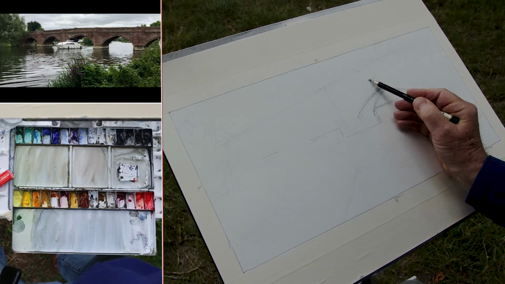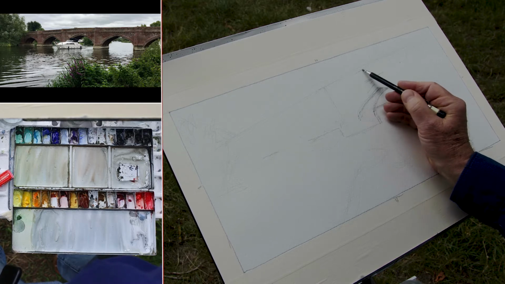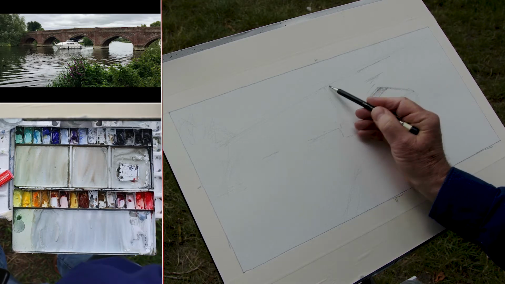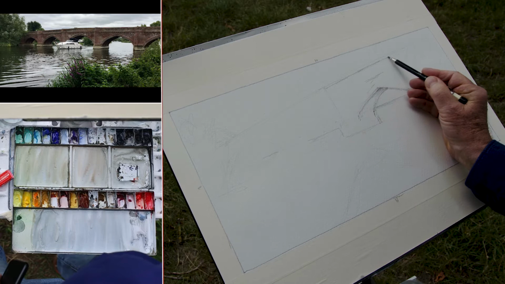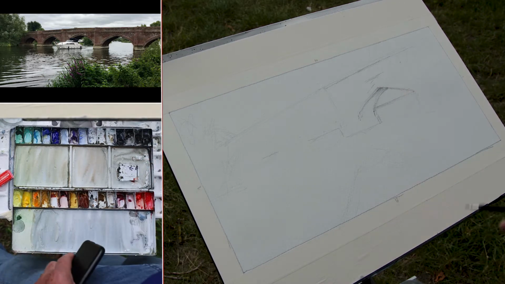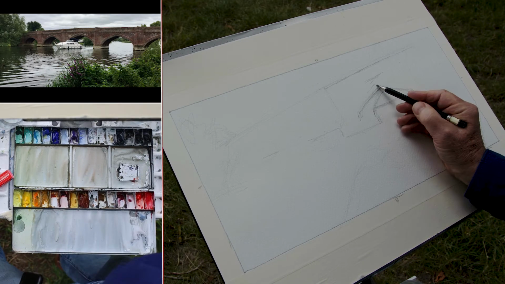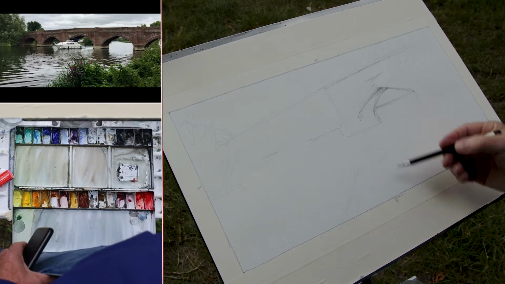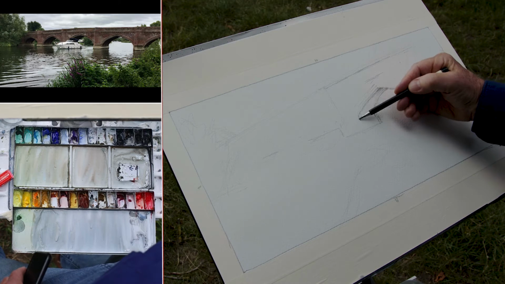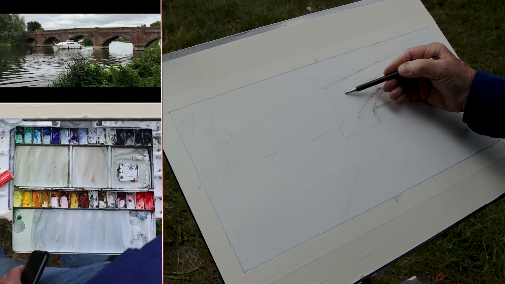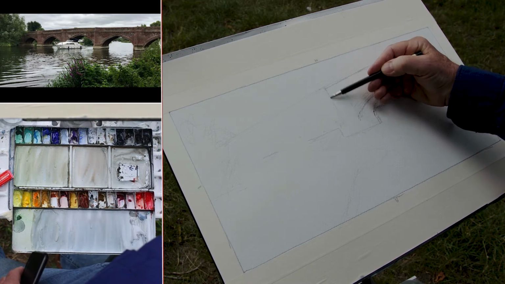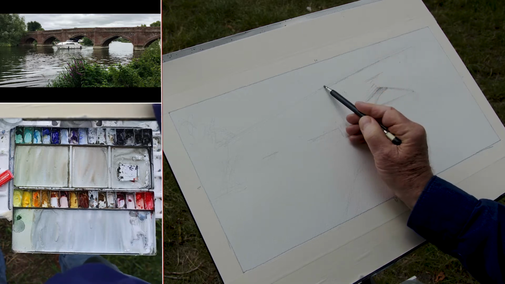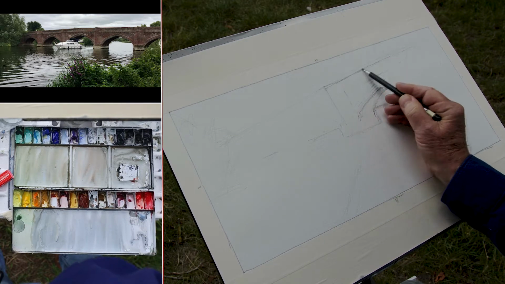We've got this and this, this, and then this. So I'm looking at the proportions here, to see if they match up to what I'm looking at.